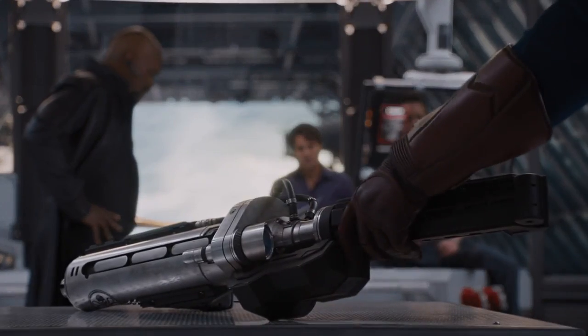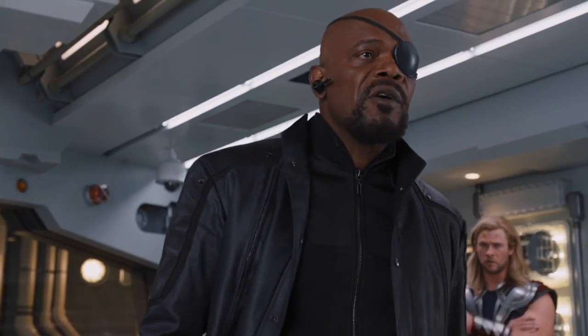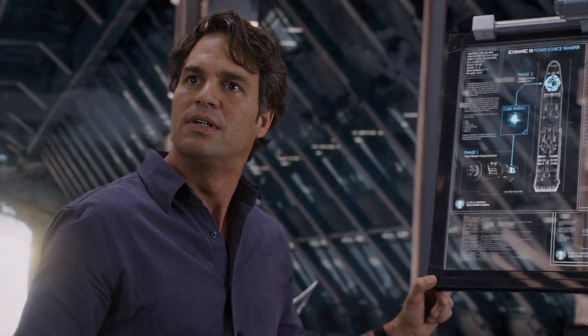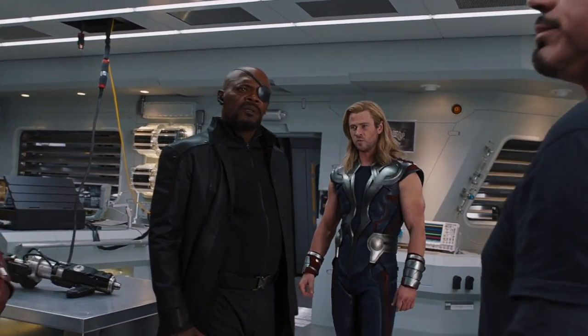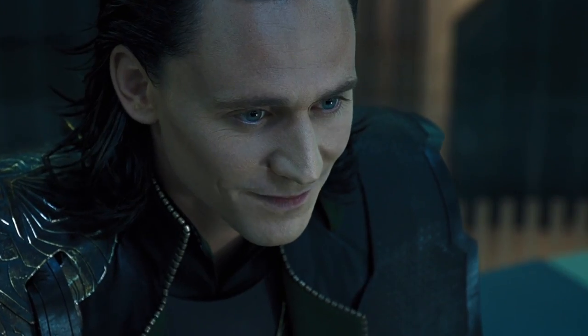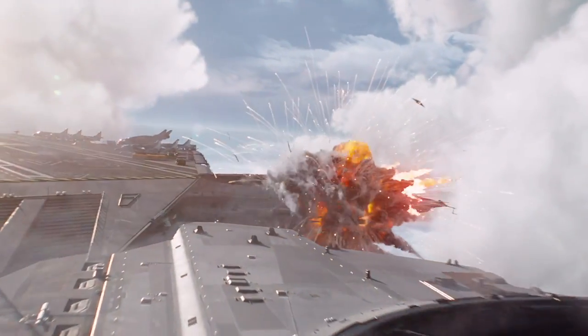He confronts Nick Fury, and Fury's like, alright, you got me, we were gonna use the Tesseract to make weapons, like Hydra did, to help against otherworldly threats. The Avengers aren't too happy about this, more fights break out, they are not working very well as a team, and then Loki's escape plan starts, which involves the helicarrier being sabotaged.